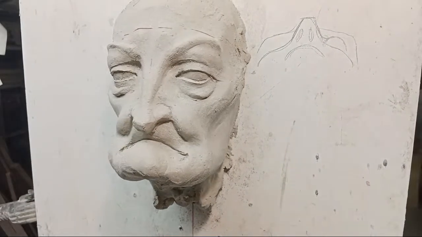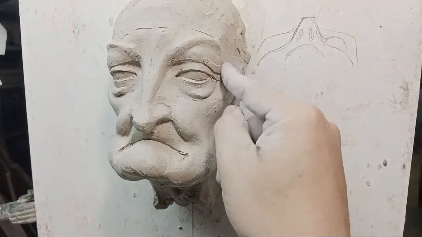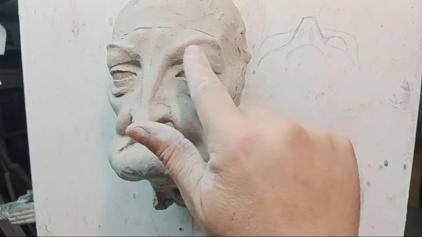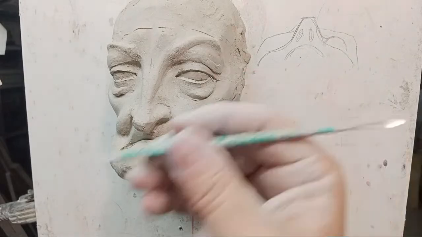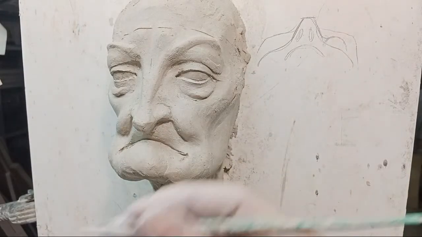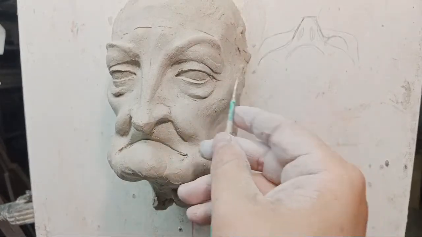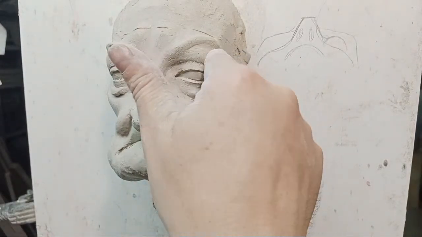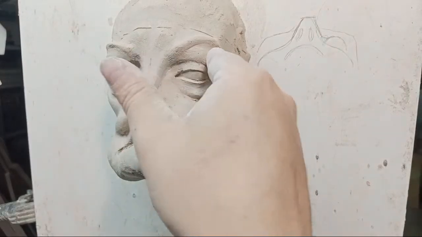Okay, and here I need also this material because the eye is going to fall on that part. And again, I don't want a very young water balloon here.